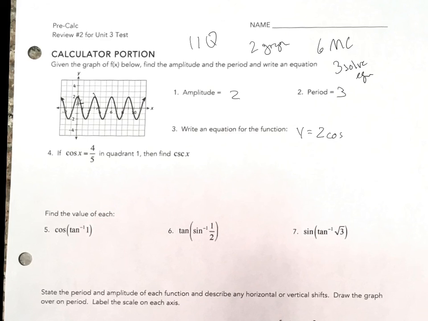We need the period. Oh, we already know the period, sorry. We know that 3 equals 2 pi over b because we need the b value. Cross multiply. 3b equals 2 pi, divide both sides by 3. And so we get 2 pi over 3 x. It is not negative. I know the answer says it's negative. This is not negative. It's just plain old 2.